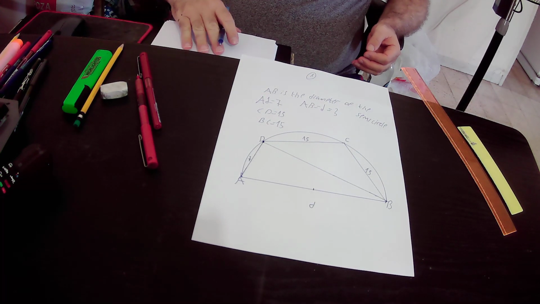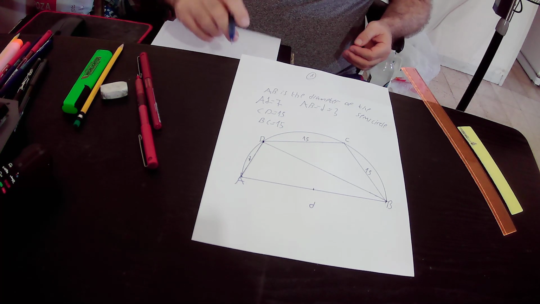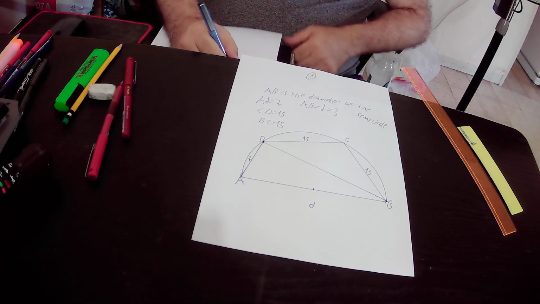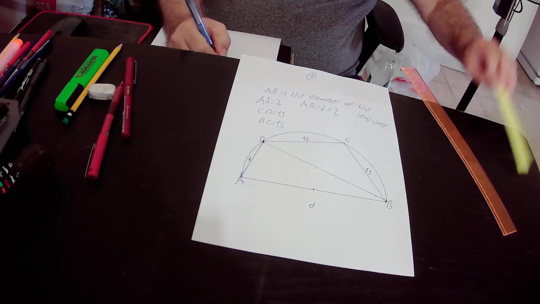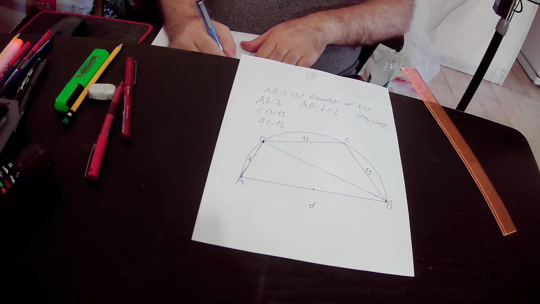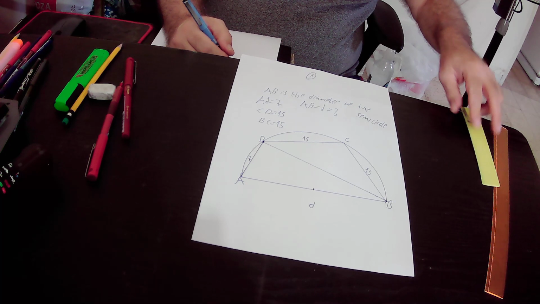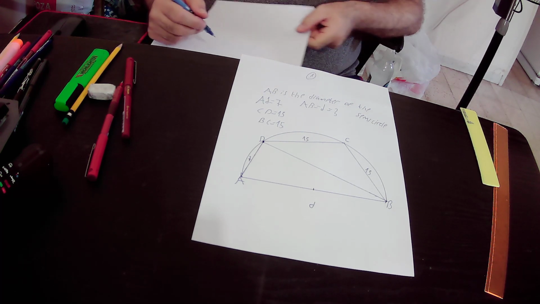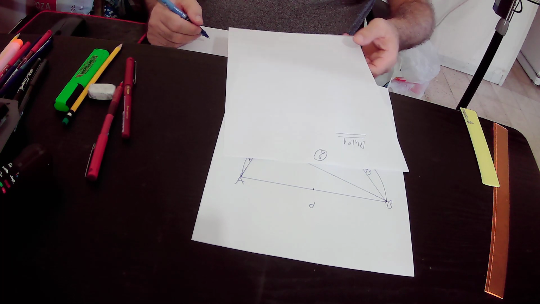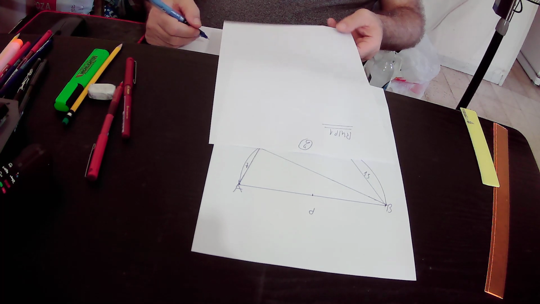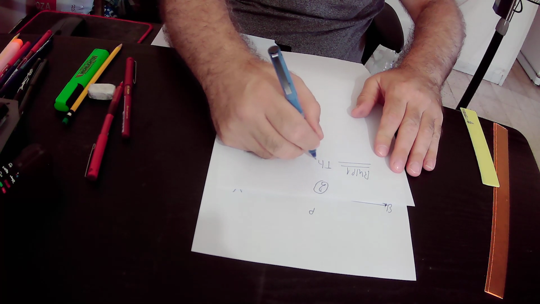And we have a rule, I will call it rule number 1. According to rule number 1, the peripheral angle resting on the diameter of a circle equals 90 degrees.